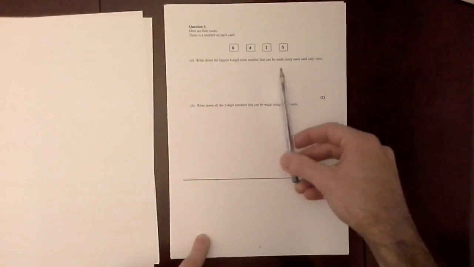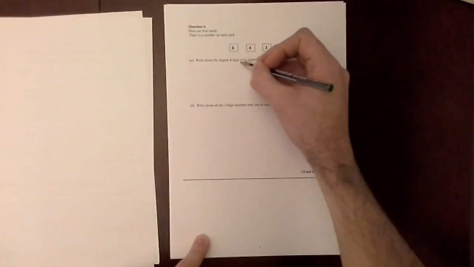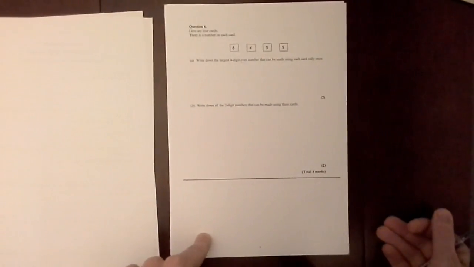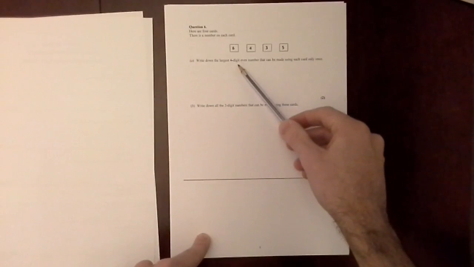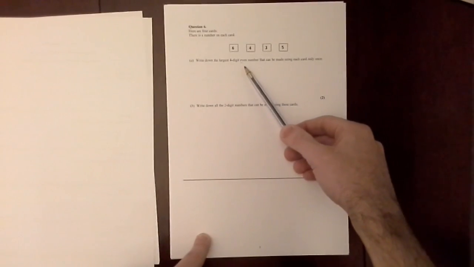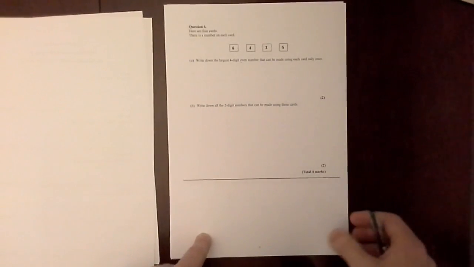This question was fairly well done, but most people missed out this word here, even. We want the largest 4-digit even number that can be made, using each card only once.